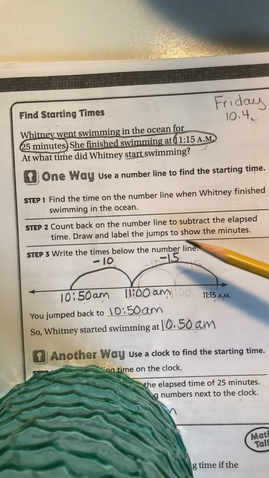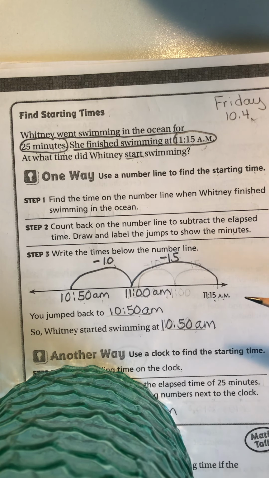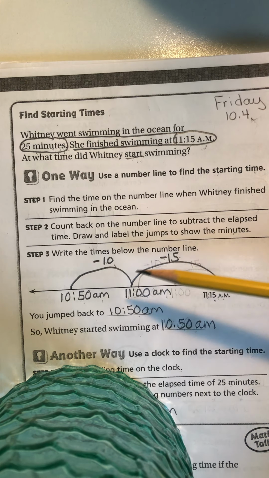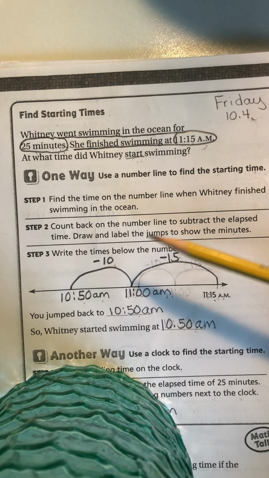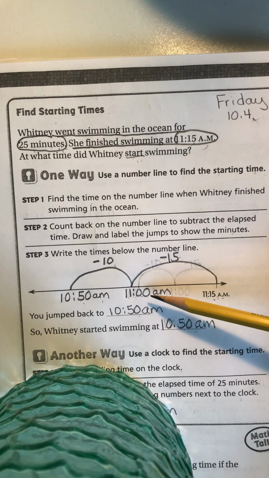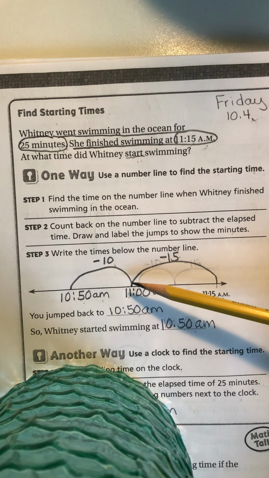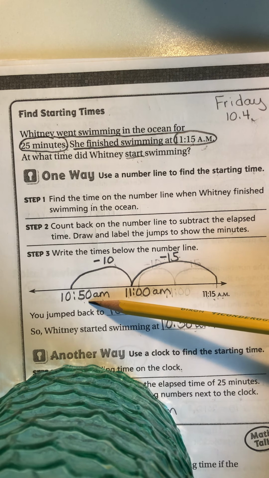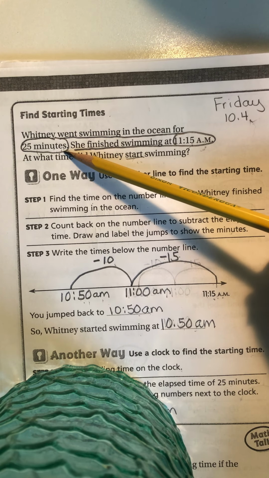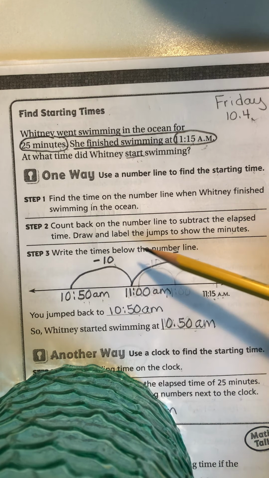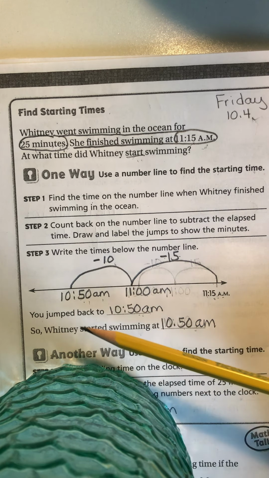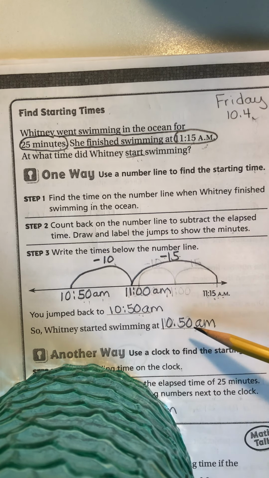Now we're in step 2, and we're going to count back on the number line by subtracting the elapsed time. We know she swam for 25 minutes, so my jumps have to equal 25 minutes, okay? So I did that. Starting at 11:15, I counted back 15 minutes. Now I'm at 11 o'clock. If I take 10 minutes off of 11 o'clock, I'm now at 10:50 and I'm done because 15 plus 10 is the 25 minutes she was swimming. And I wrote the times below the number line, so now we know we jumped back to 10:50. So Whitney started swimming at 10:50 a.m.